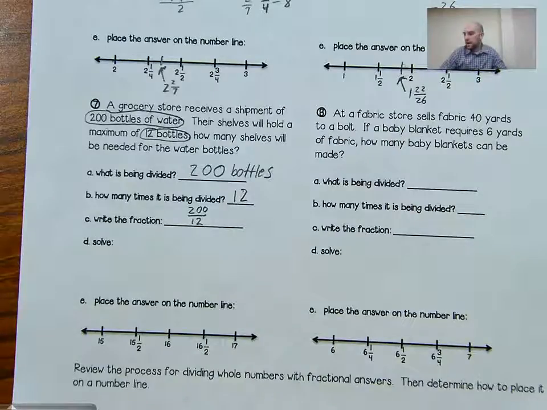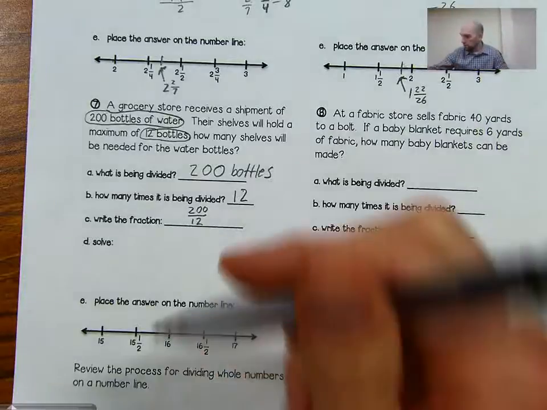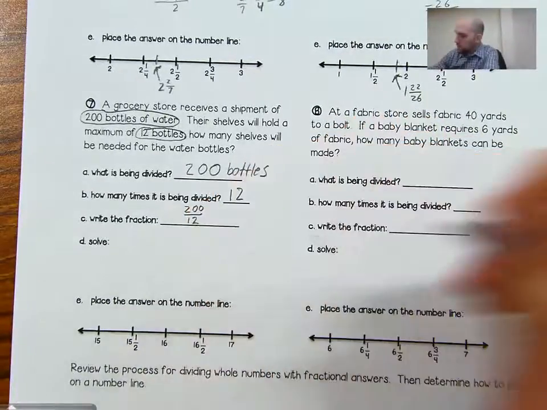This time we really shouldn't end up with a fraction as our answer, because that's how many shelves. But I guess we could get into fractions of a shelf, because we could have like a half a shelf. So we'll figure out where that will go on a number line.